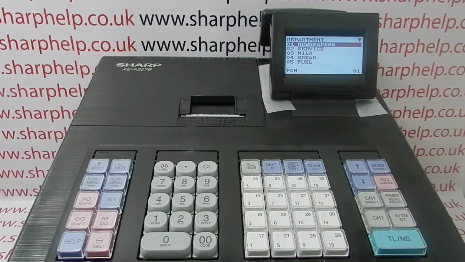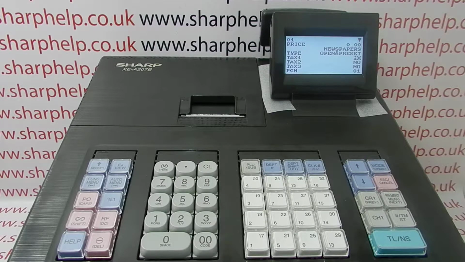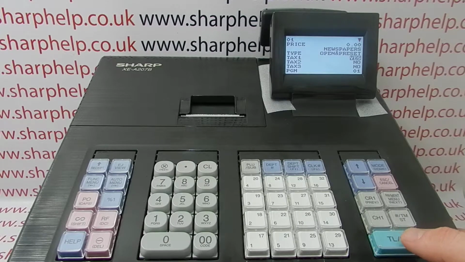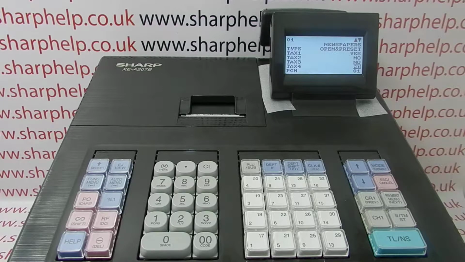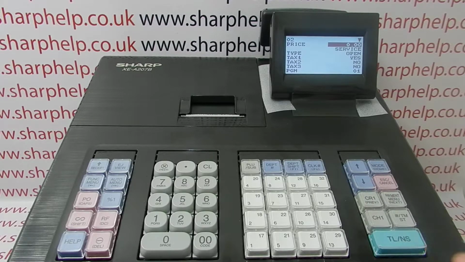So newspapers is my first one I'm programming, so TLNS to enter, and then I arrow down until I get to tax 1. I want tax rate 1 applied to this department, so if it's already set to yes, then that's fine. If not, highlight the no, TMST, toggle to yes, TLNS to save, and then you just want to make sure that none of your other taxes are set to yes. They've all got to be no other than tax 1. Once you've done that, you can press TLNS to save, and it will jump you to the next department, so you can carry on programming.